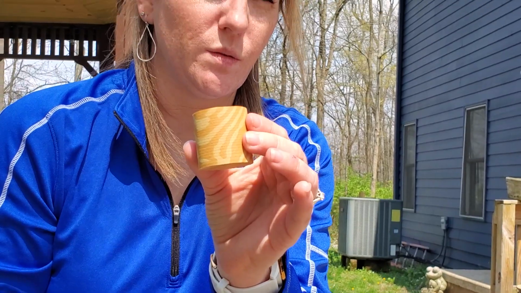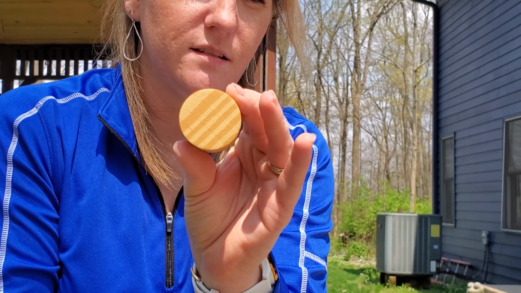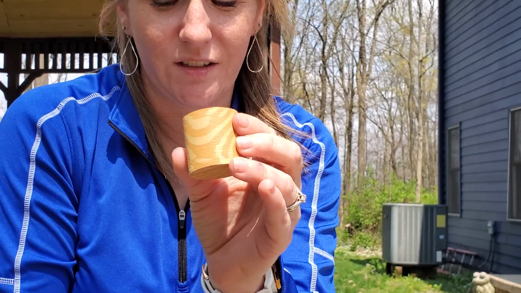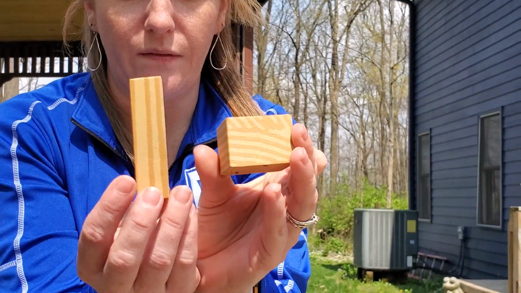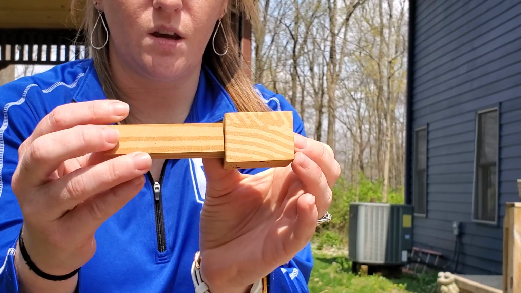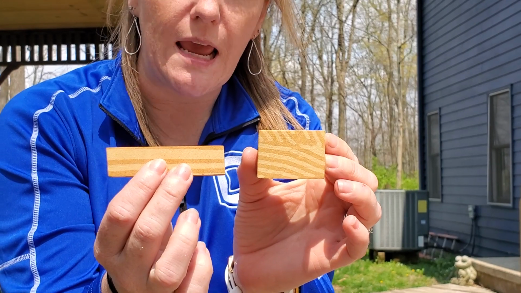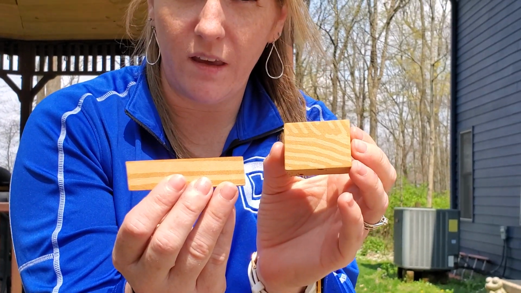Do you remember what this one was? Has circle faces, and it can roll. Hopefully you do. It's a cylinder. Okay, now let's try this one. I've actually got two examples of this one. Okay, so they're two different kinds, but they're both the same, and they're called rectangular prisms. And did you hear the word rectangle in there?